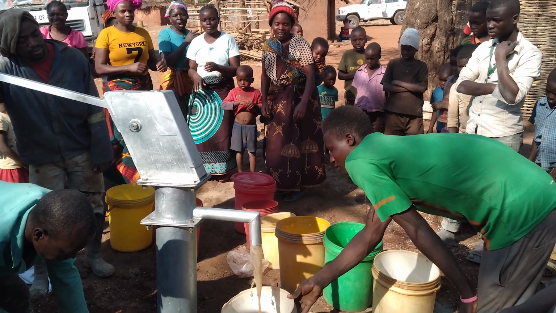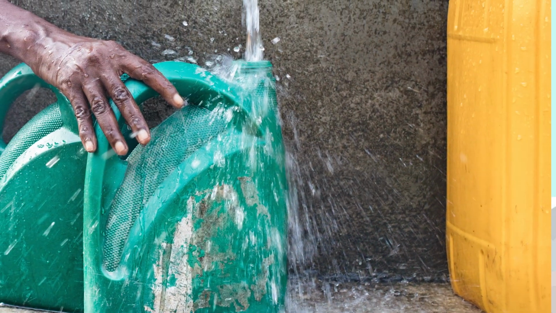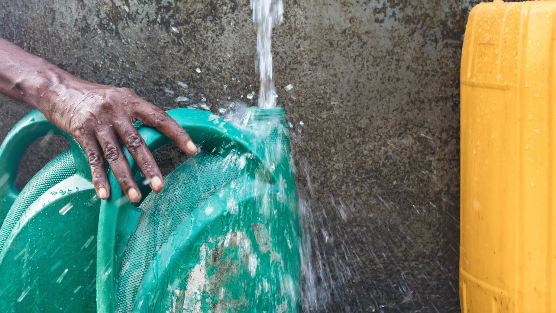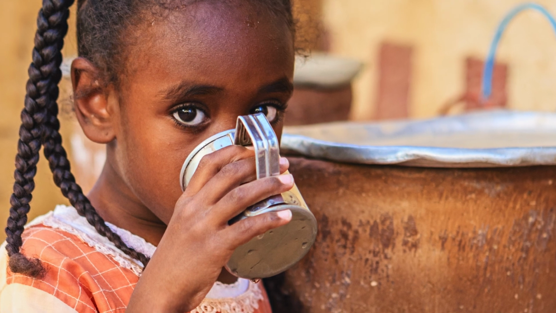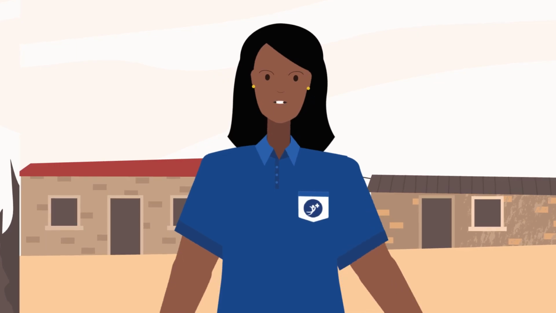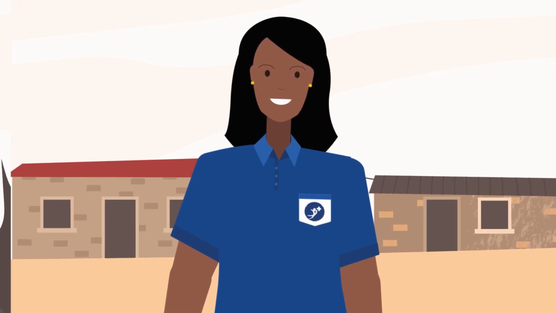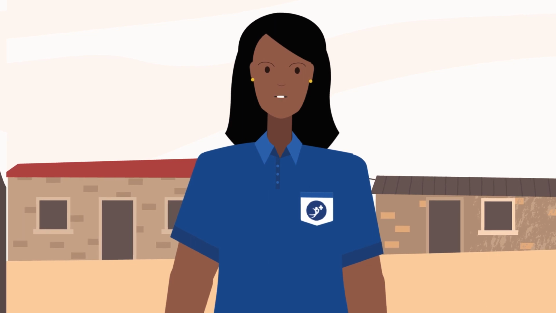Increasing water availability through boreholes, wells, or other methods is critical to improving access to water, but none of those guarantee that the water drawn from them is safe to drink. Treating water will improve water quality, prevent waterborne illnesses, and help keep you and your community healthy.